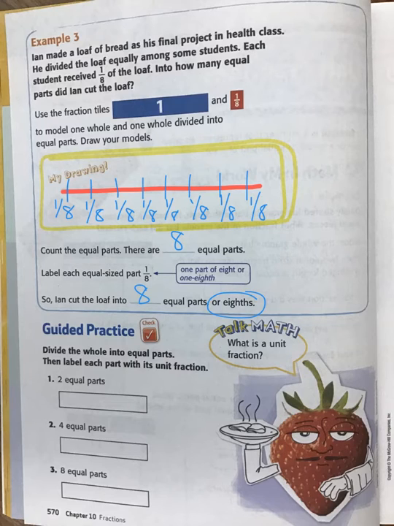Okay, so now let's do a little guided practice. Divide the whole into equal parts. Then label each part with its fraction. So on here, it has us divide, on number 1, 2 equal parts. So if we were going to divide this bar into 2 equal parts, right about there, we would need to label it with its unit fraction. So this is 1 part of 2, and this is 1 part of 2.